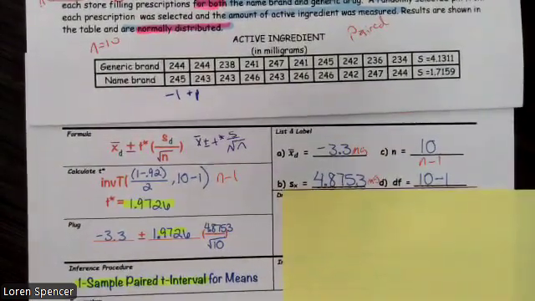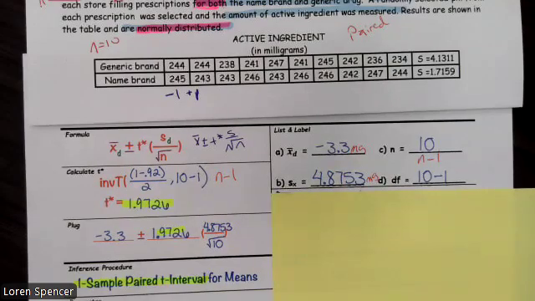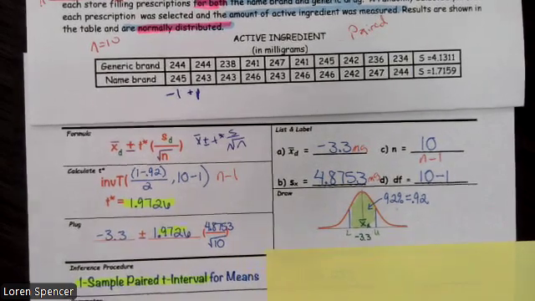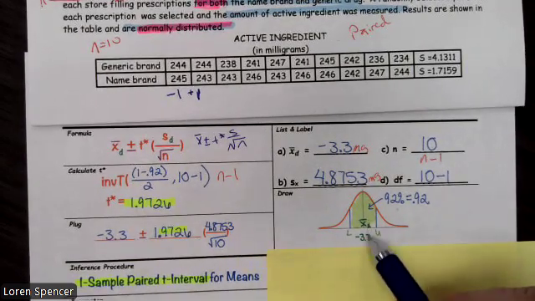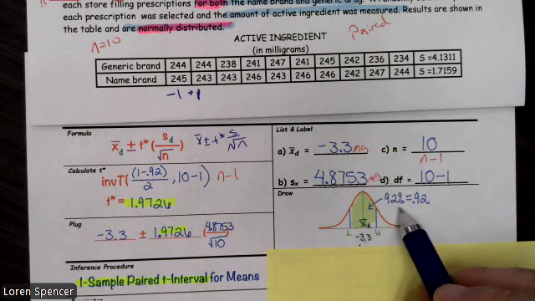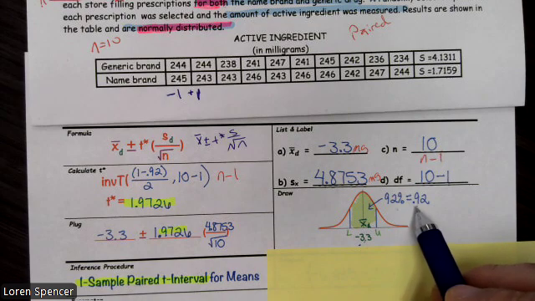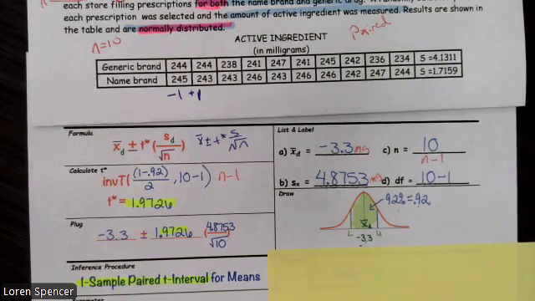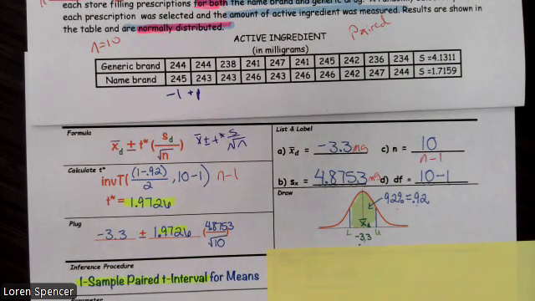The next thing is we're going to draw what it looks like. Hypothesis tests are always centered on the population mean, but confidence intervals are always centered on the sample mean. So there's X bar. Our X bar was negative 3.3, so we're centered on that. And we have 92% shown here, so 0.92 is in there and 0.08 would be in the tails, not that it asks.